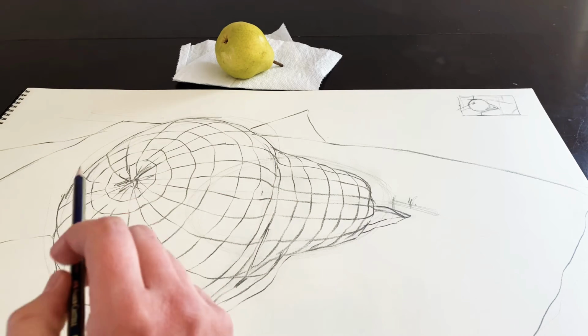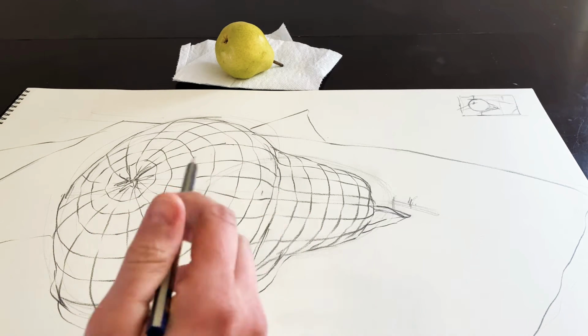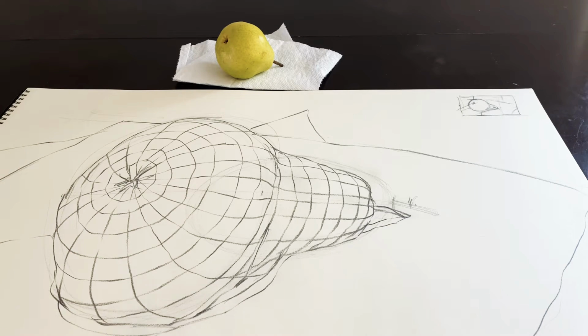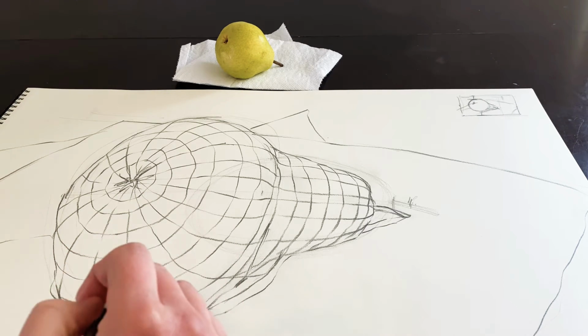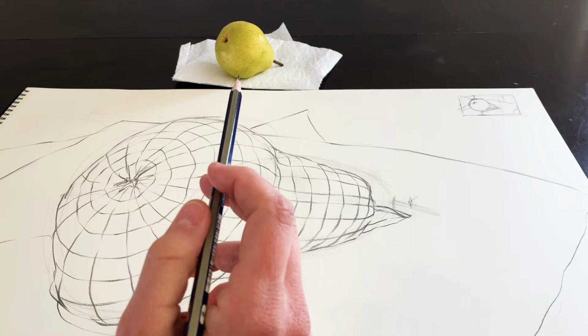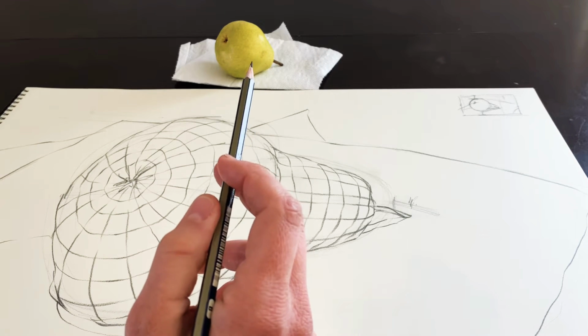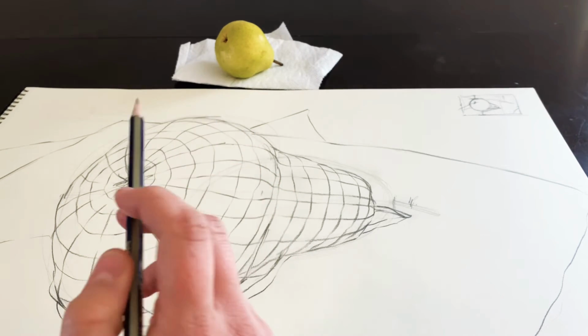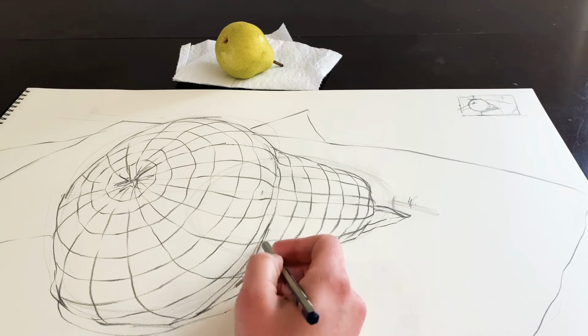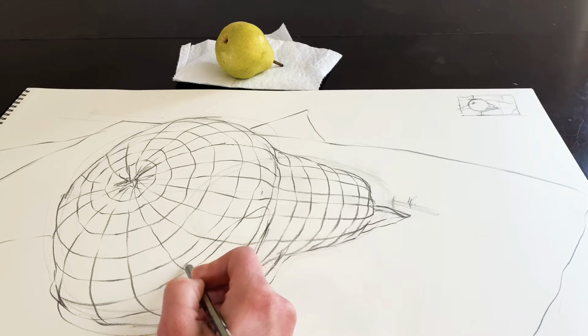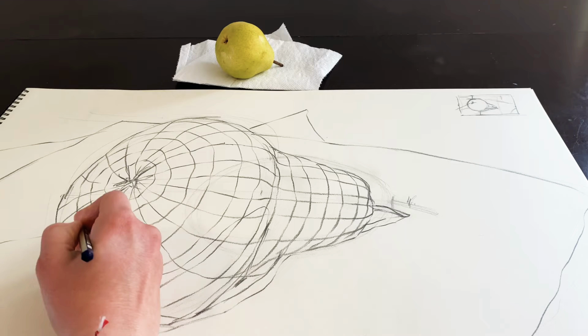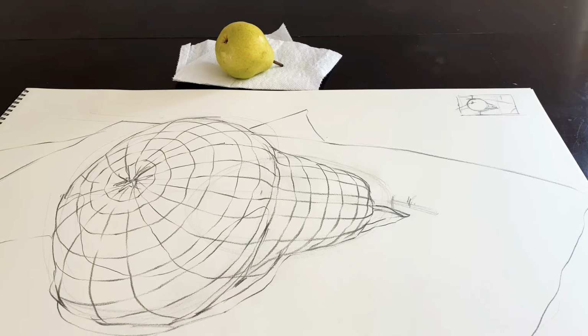And I'm actually going to use planar analysis, really thinking about the planes of the pear, and I'm going to draw in the shapes that I was just showing you. So I'm going to draw in this darker shape that's kind of taking up the bottom part of the pear, and I'm going to draw where I think that value is a little bit darker.